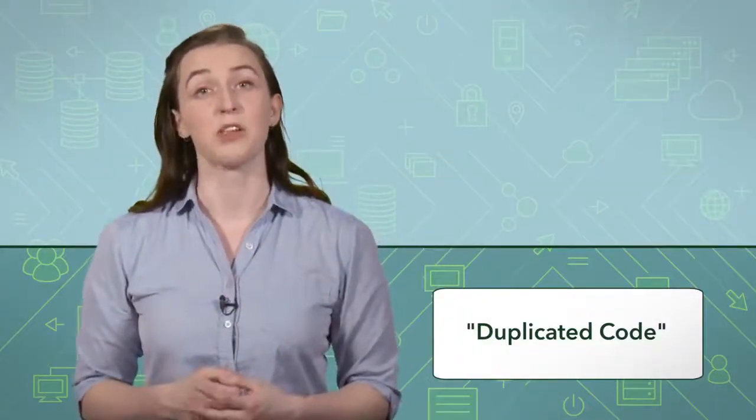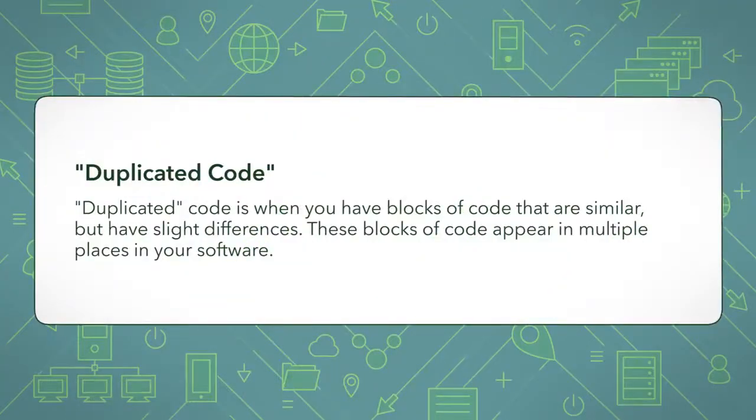The next code smell that we're going to talk about is duplicated code. You may have seen this in your own code, especially before you learned about object-oriented programming or design patterns. Duplicated code is when you have blocks of code that are similar but have slight differences. These blocks of code appear in multiple places in your software.